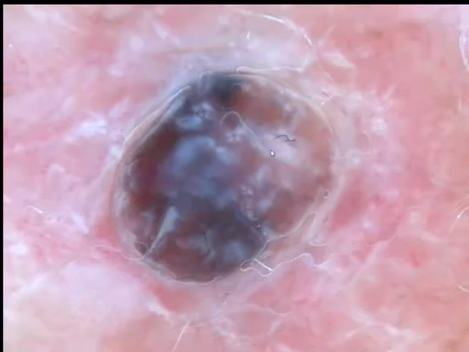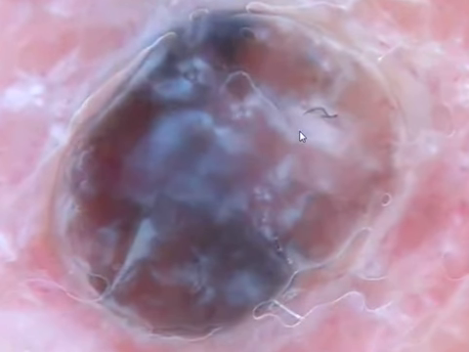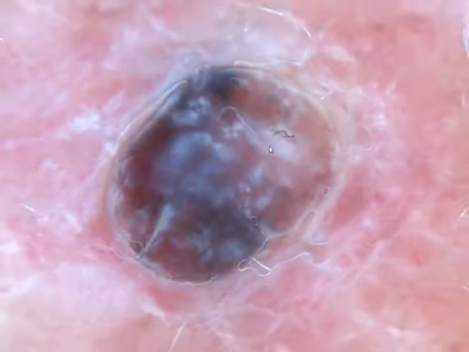Here also this lesion is structureless and multicolored, and again we see the colors of melanin, which is brown and blue. And again we see clues to malignancy, which are thick white lines. And it's a melanoma again.